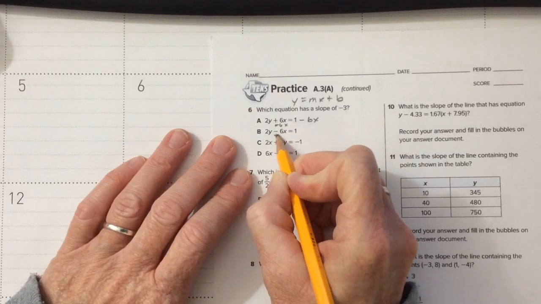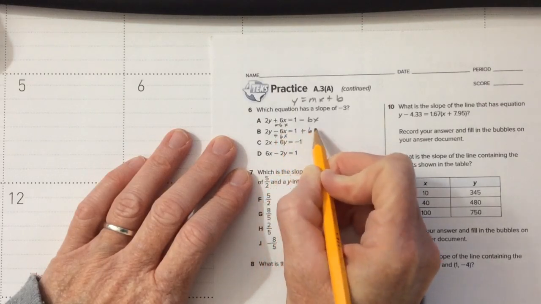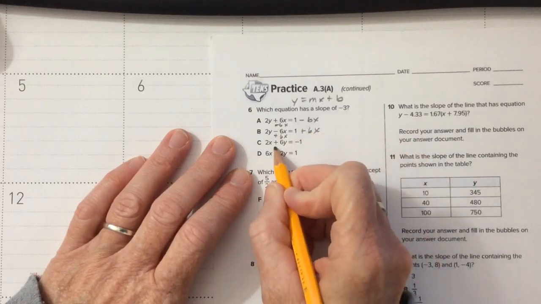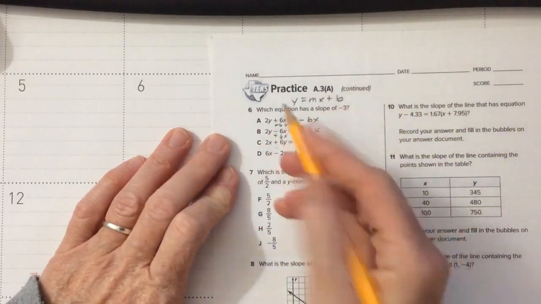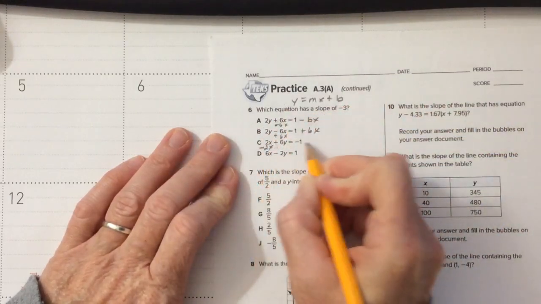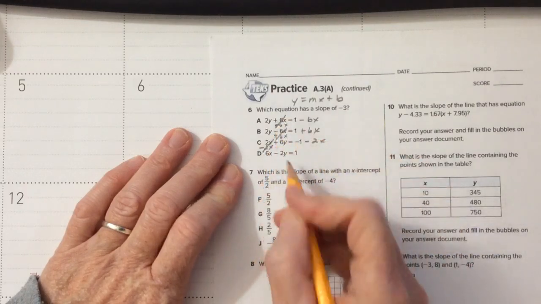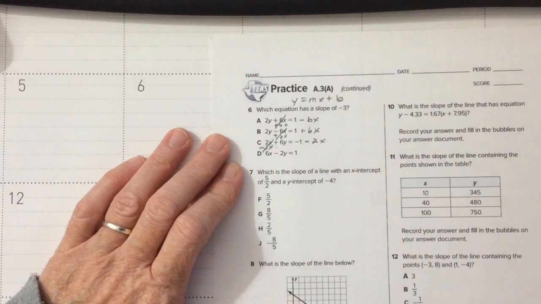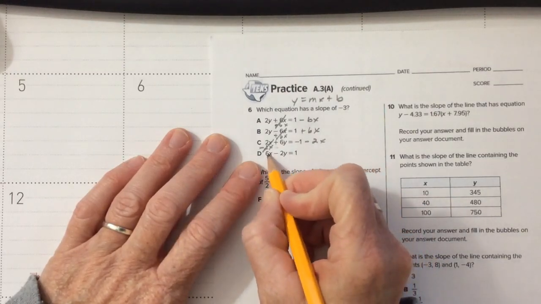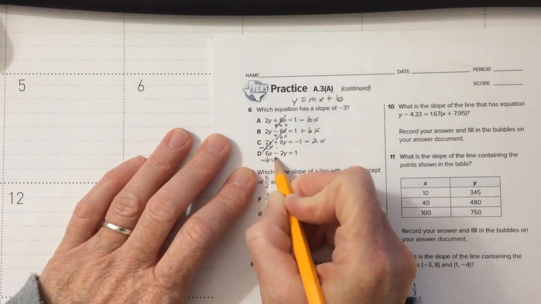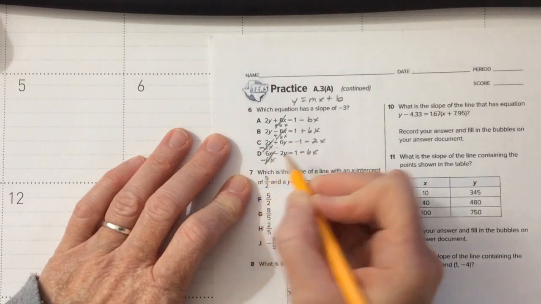This one, we're going to do the opposite of this, so that would be plus 6x, so this would be plus 6x. This one would be minus 2x. That goes away, that goes away, that goes away. And then this one, we would need to move the 6x, minus 6x. Okay, now we moved everything.